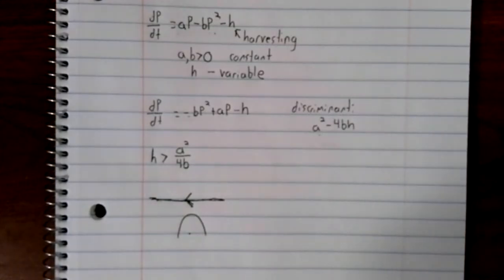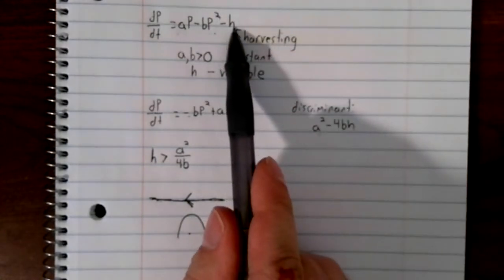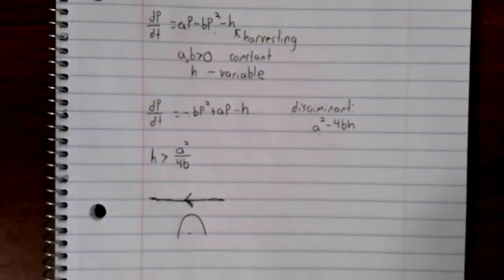population is always decreasing. As a side note, this model includes a bit of unreality because this harvesting is not tied to the current population.